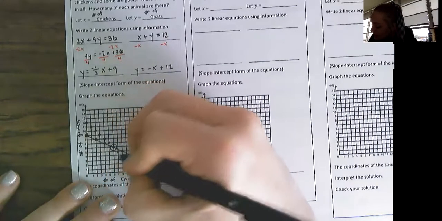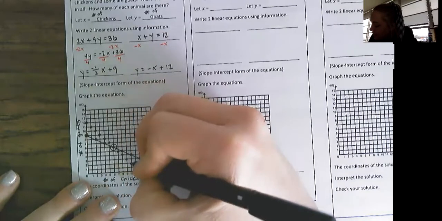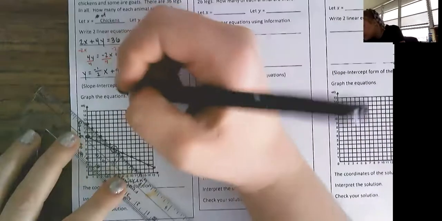Down 1 to the right 1, down 1 to the right 1, down 1 to the right 1. If it sounds annoying, it means you're doing it correctly. Okay, connect those dots.